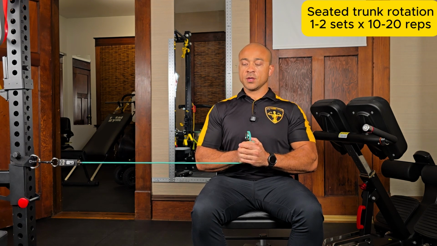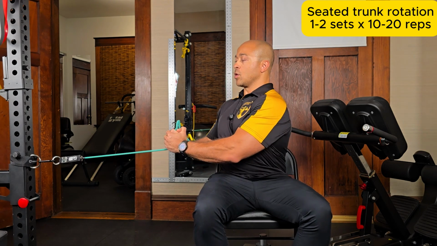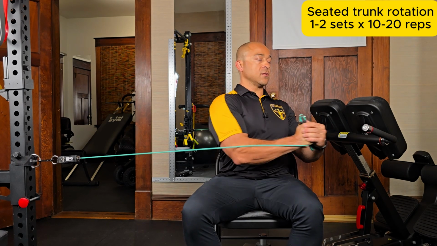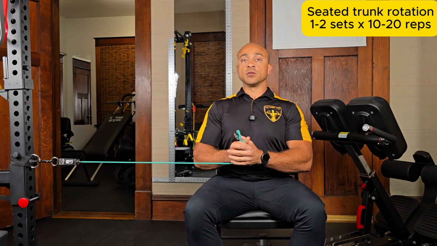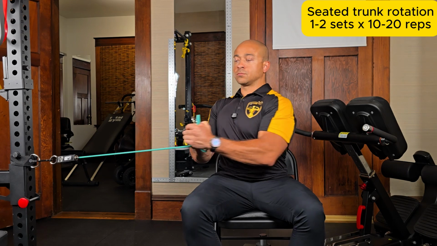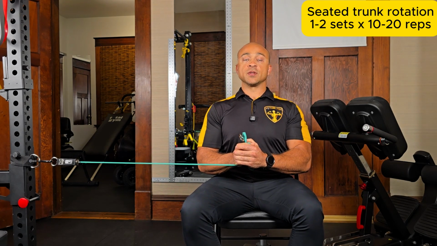What you want to do is place a band and attach it to something sturdy. You're going to rotate to the right and then all the way to the left. Make sure you keep those transverse abdominis muscles tight while you do it for stability. And you repeat this for 10 to 20 repetitions.